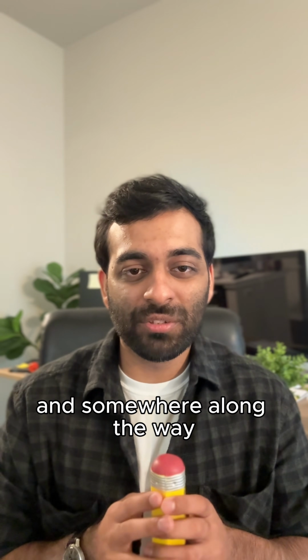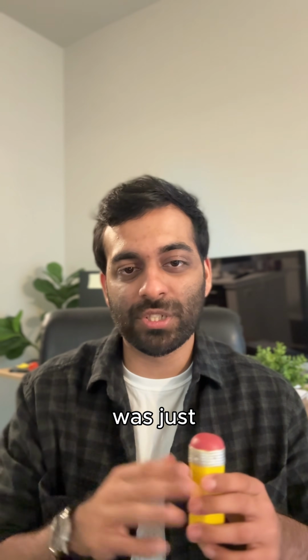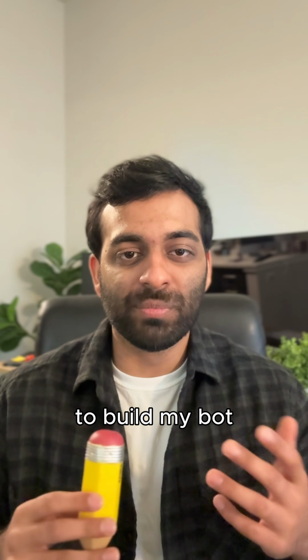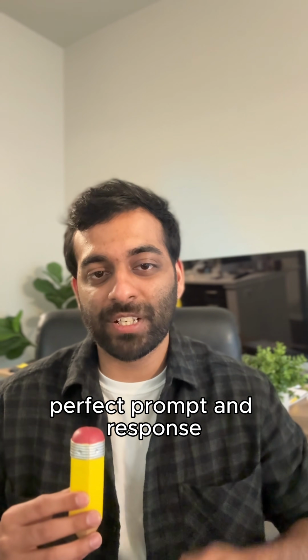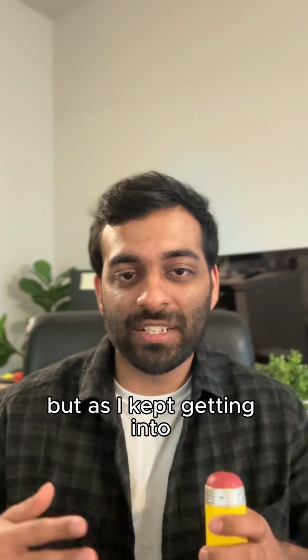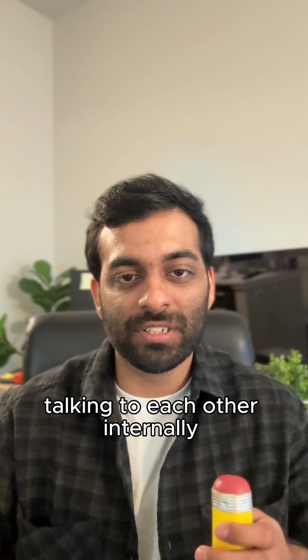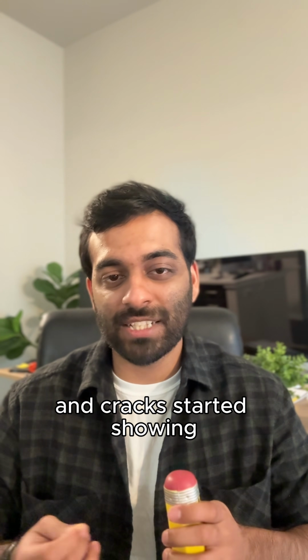And somewhere along the way, I just hit a point where the cheaper setup that I had was just not enough. So early on, I was using a free open source model to build my bot because when you're wiring things up, you don't need that perfect prompt and response. I'm just setting up the system. But as I kept getting into more complex territory with multiple agents talking to each other internally and stuff, the open source model just wasn't enough and cracks started showing.